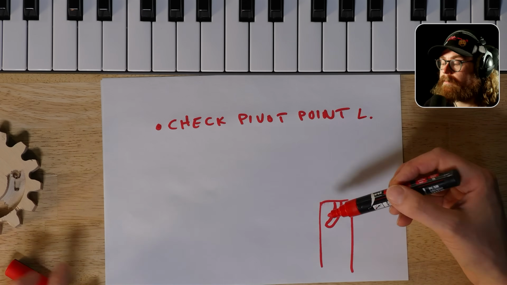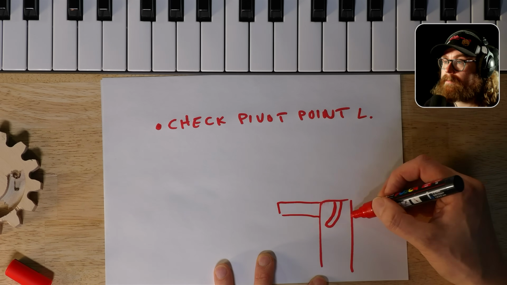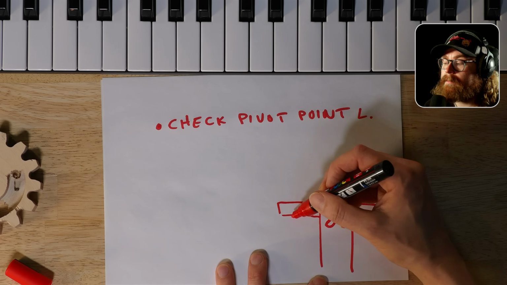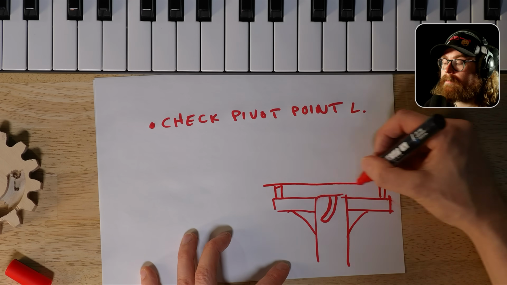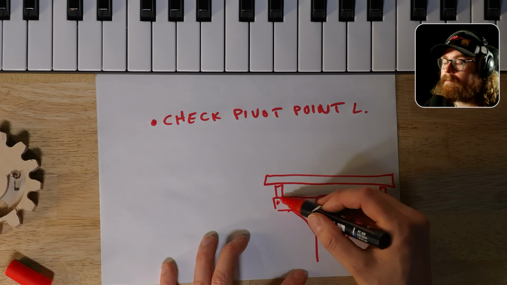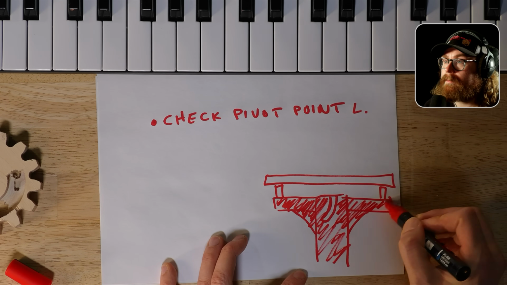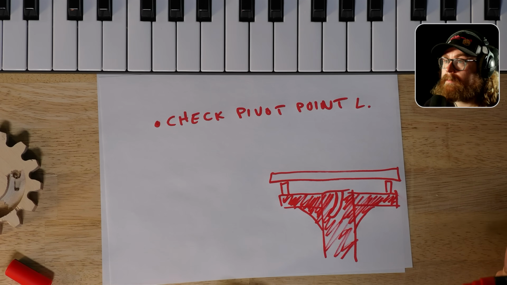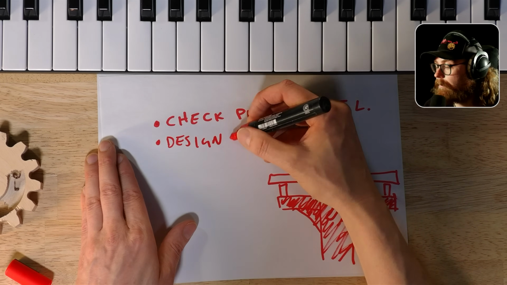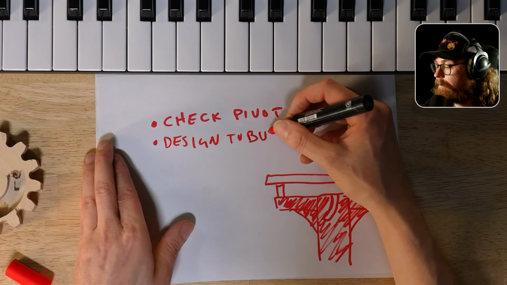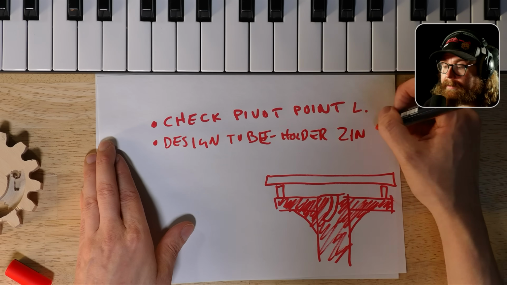And also what is so great with this is that the tube can now be part of the structure that holds the bar. So the tube and the holder has now become one in this solution. So if this is the holder and here's the vibraphone plates, boom, boom, boom, boom, boom, this piece here can now be one structure, which is mechanically super nice. So we're going to also design tube holder 2-in-1.